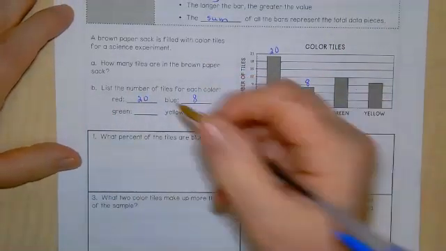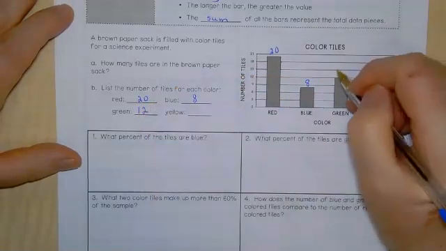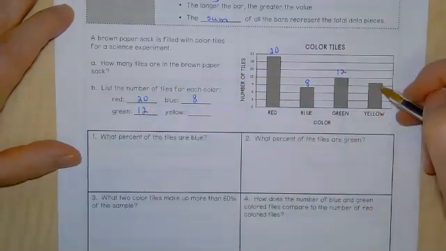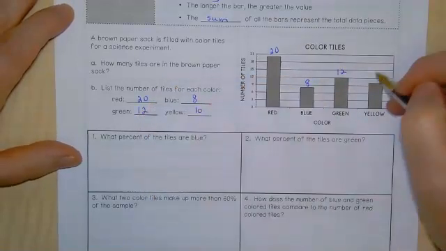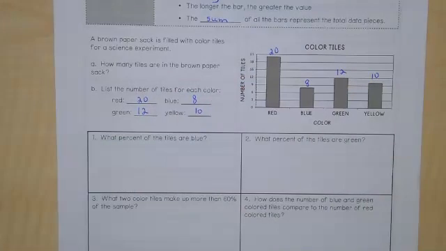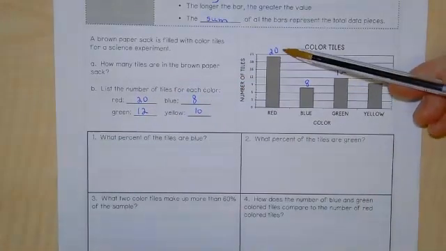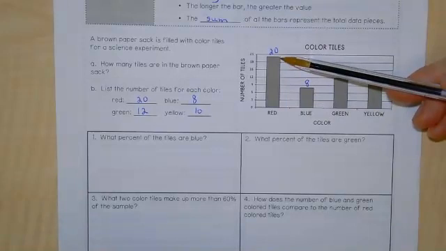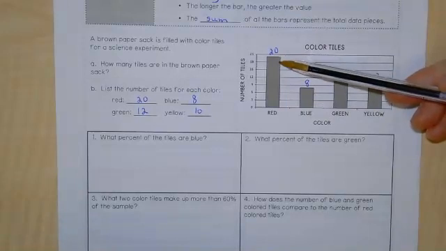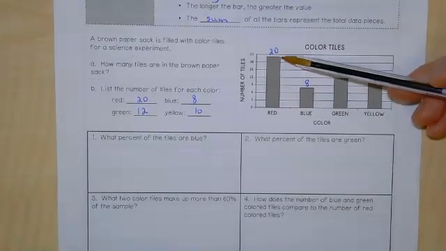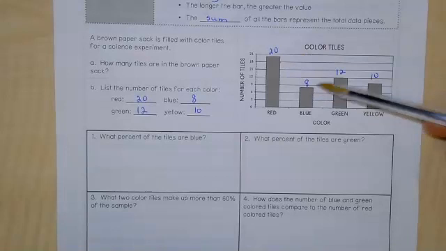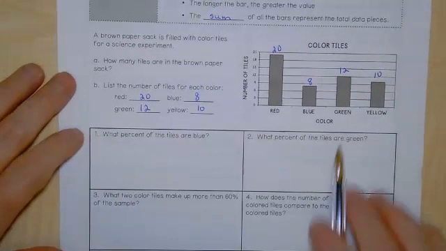Green, and yellow. Okay. So you guys are pretty good about judging when it's between 18 and 21, but it's more than halfway. So, 19, 20, 21. You guys are pretty comfortable with that measurement, so I'm not going to spend a lot of time on that. Okay?